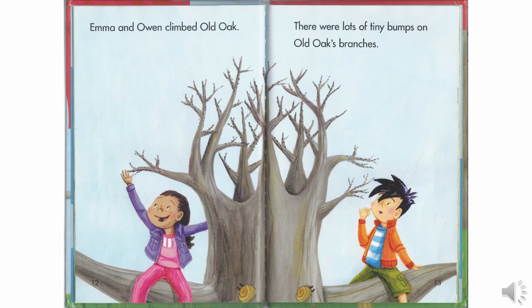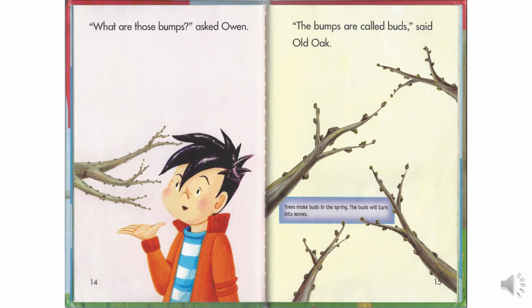Emma and Owen climbed Old Oak. There were lots of tiny bumps in Old Oak's branches. "What are these bumps?" asked Owen. "The bumps are called buds," said Old Oak. "Trees make buds in the spring. The buds will turn into leaves."